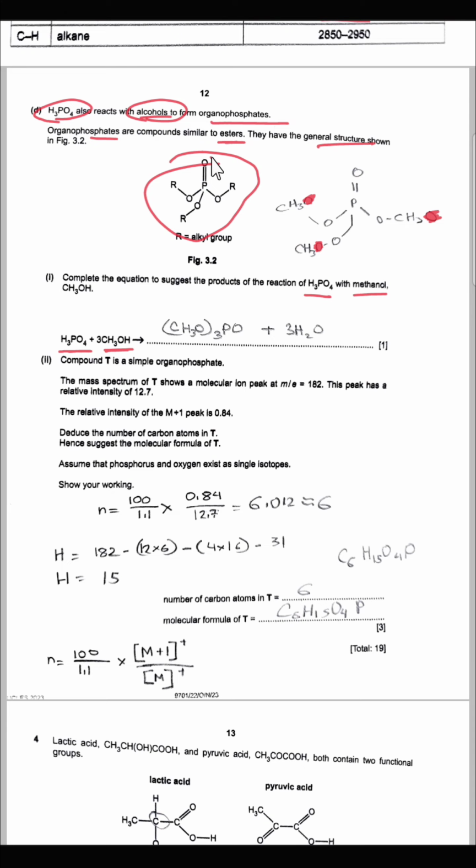This group remains the same, except we add a CH3 group, one on this side, one on this side, and one on this side. As there are 3 CH3, we write the balanced equation. Compound T is a simple organophosphate, or ester.